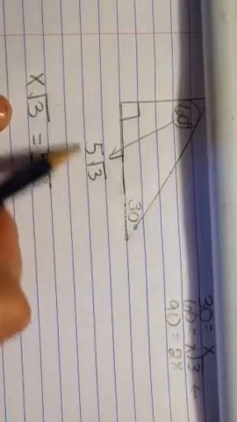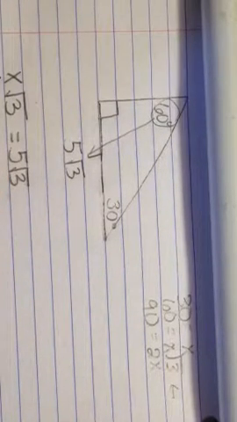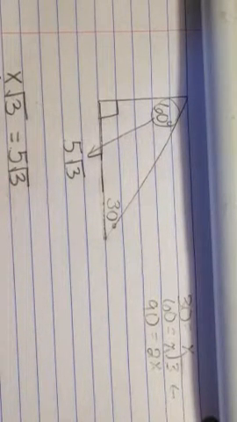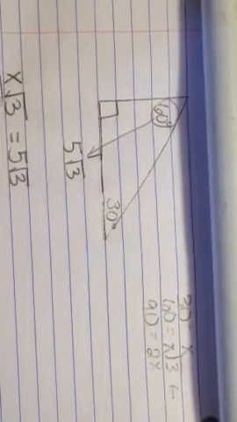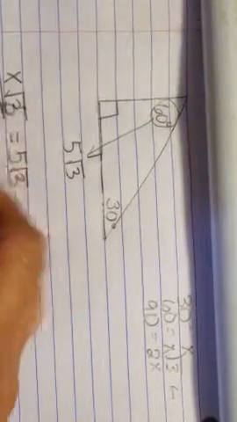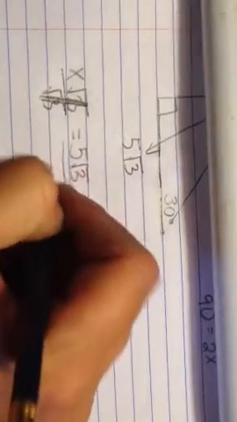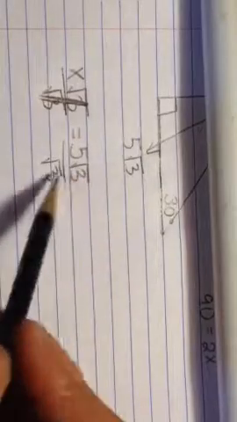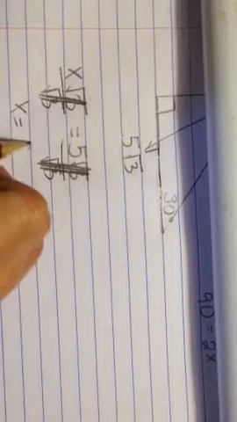So I've set what I know equal to the pattern across from my angle. Now it says solve the equation. Alright, so here's my x. I am going to divide by the square root of 3, and that gets rid of it. What I do to one side, I have to do to the other side, like things go away. So I'm left with x equals 5.